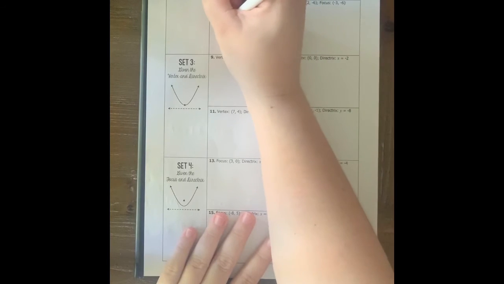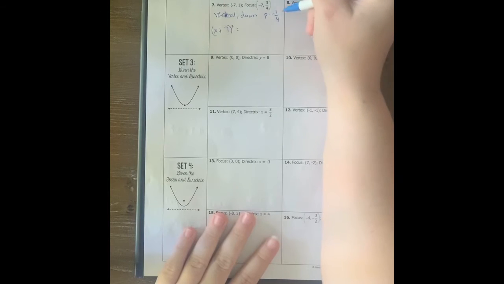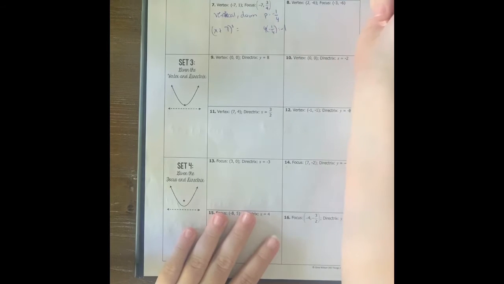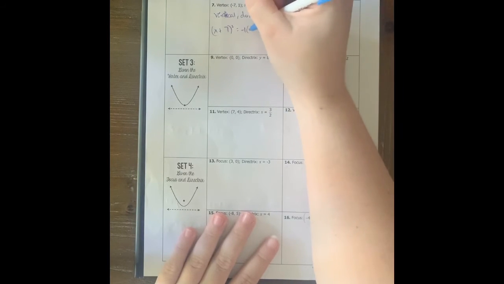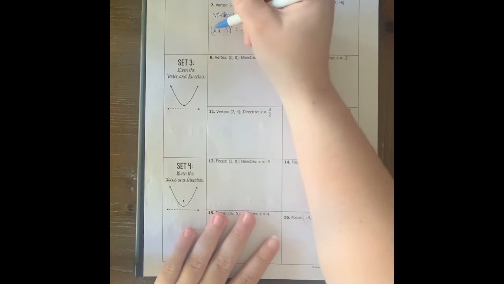So this is going to be x plus 7 squared equals, okay, well, -1/4 times 4. Positive times a negative is a negative. 4 times 1 is 4, and 4 divided by 4 is 1. So it's -1. And then we have y minus 1. And this is going to be our equation right there.